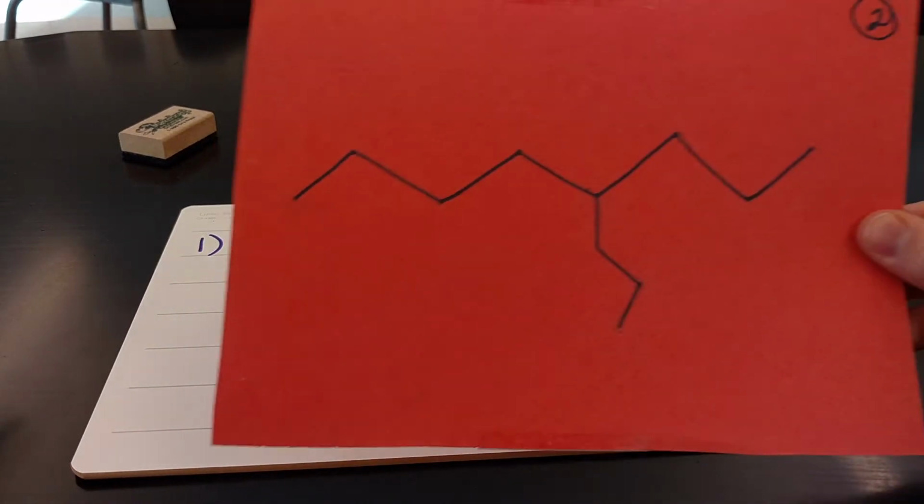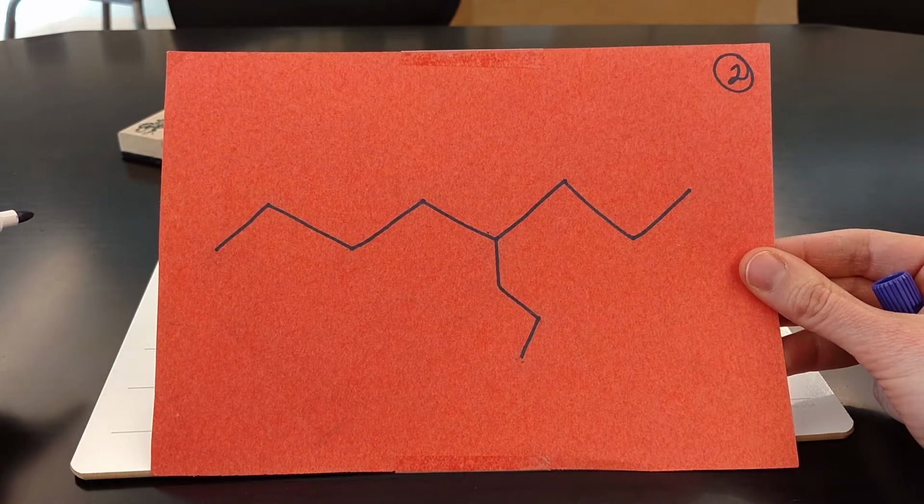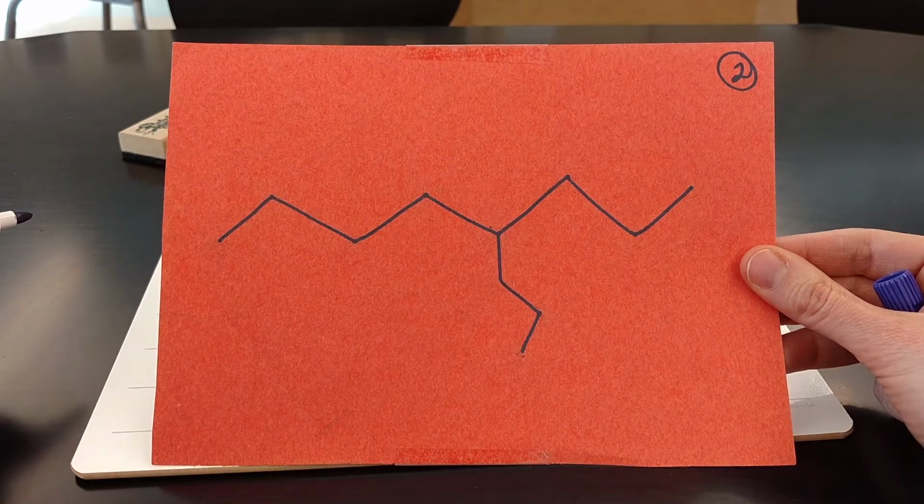All right, here's number 2. So we've got a skeleton structure. Remember, every point is a carbon. Go ahead and pause the video, try this one, and then hit play.